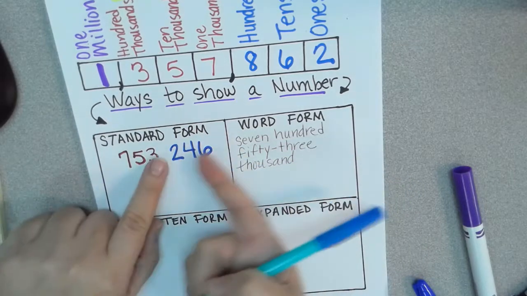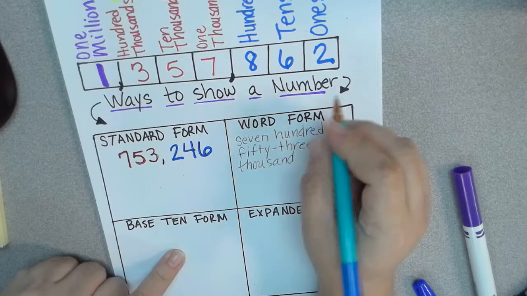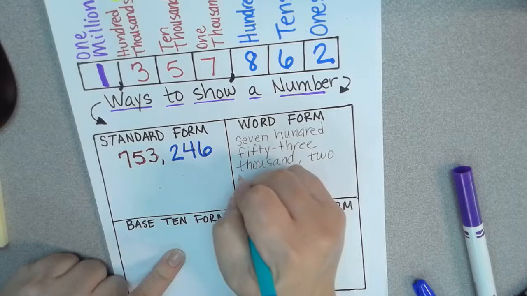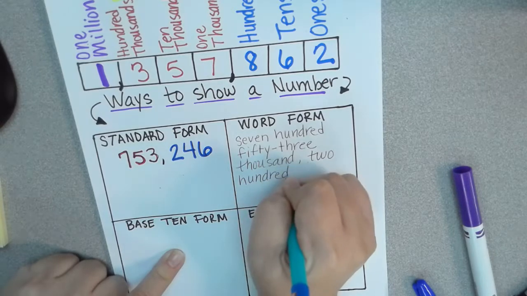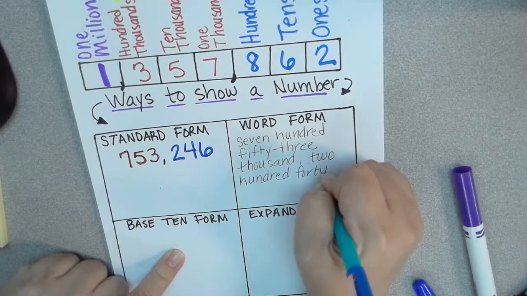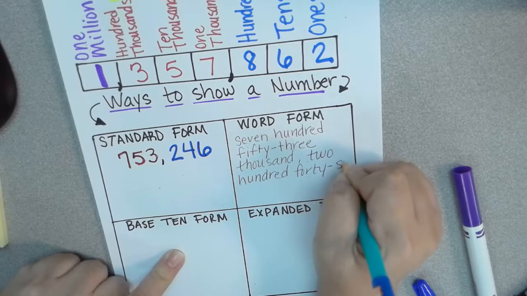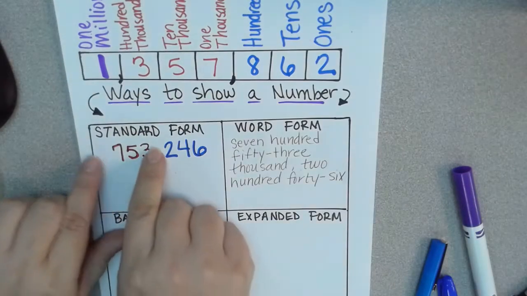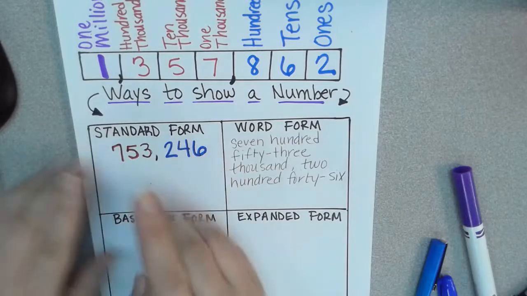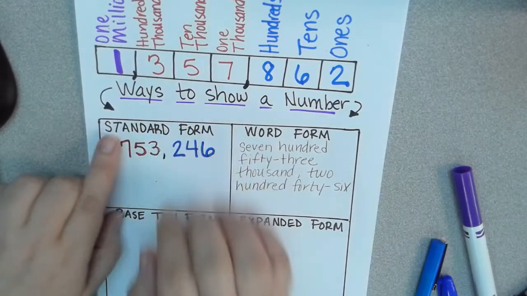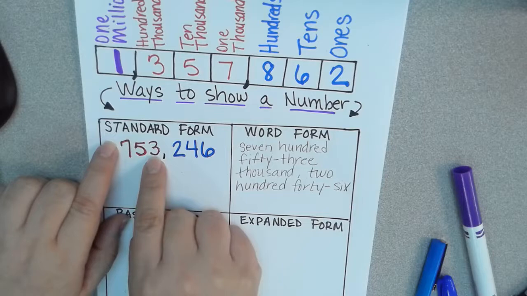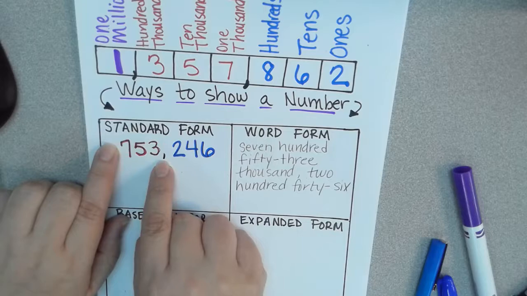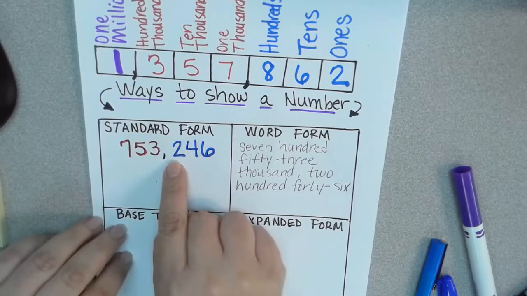And then I'm going to read this number right here: 753,246. So I am reading it in parts. I start reading from the left, and I see this piece right here. I cover everything else, and I see 753, and then a comma, so I say 753,000, and then I see this 246.